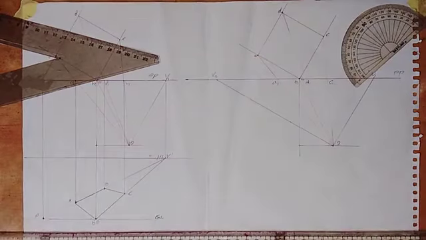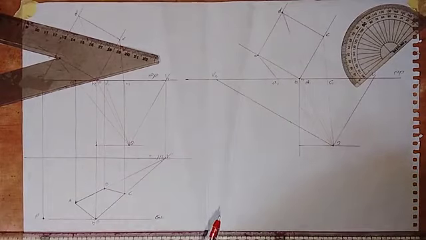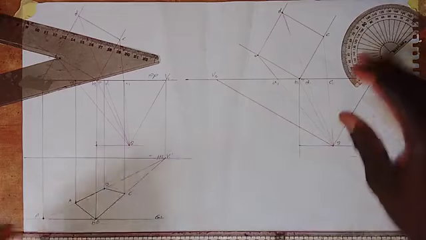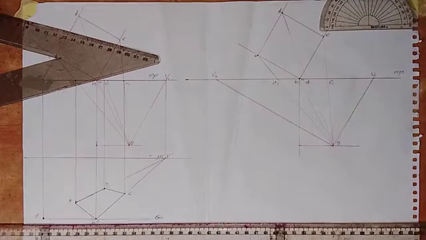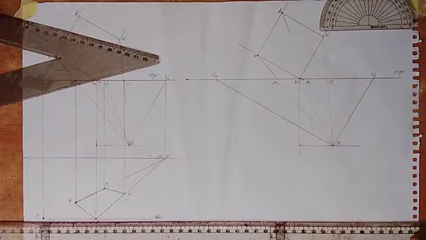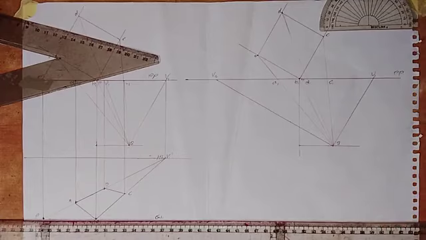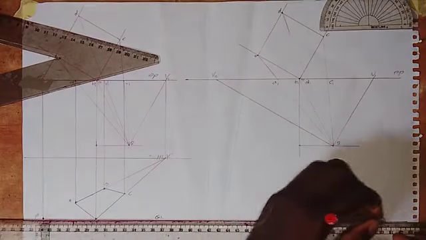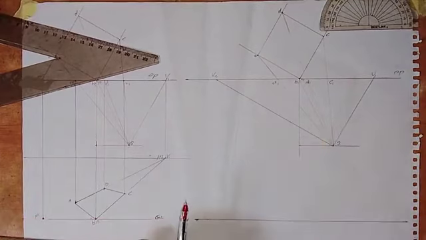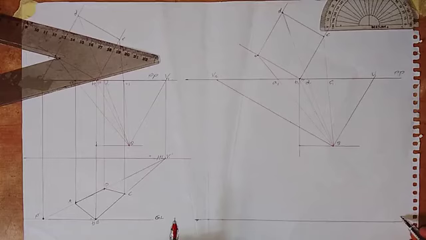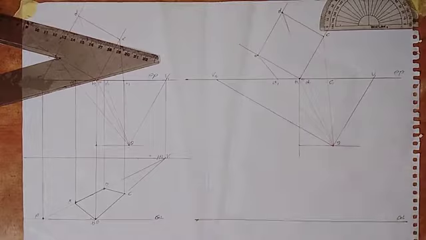Okay, having done this, the next thing that we need to do is to locate V1 prime and V2 prime. For us to do that, we also need to draw the ground line first. The ground line, as I said in the previous video, is at any convenient distance from the picture plane. So I'm going to position it here like this, just like I positioned this one here. So I'm going to draw the horizontal line like this. On this horizontal line, we are going to write GL. So here is the ground line.